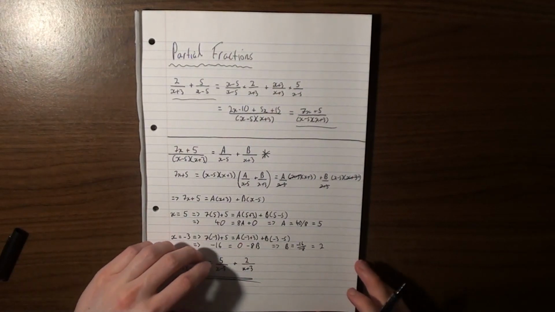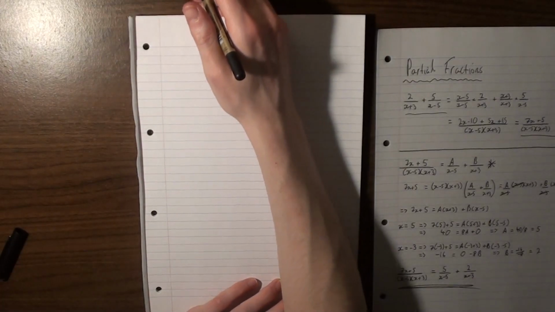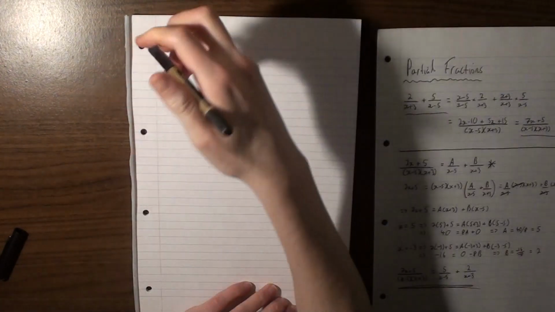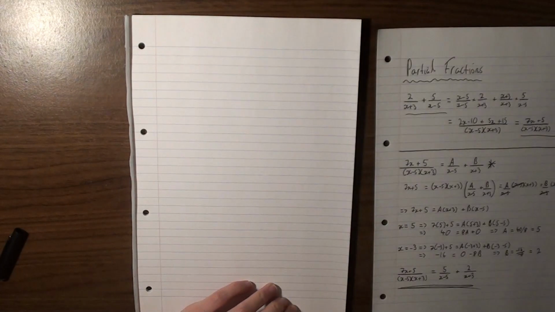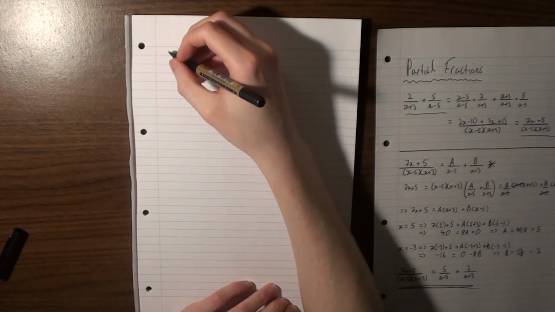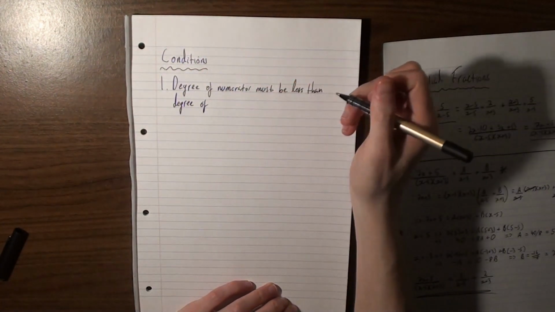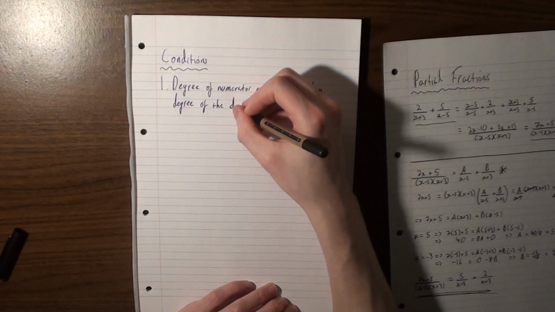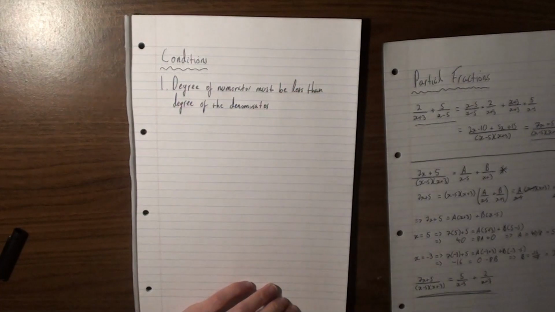Okay, so let's have a look at that. Another example. Let me have a think. Well, let's write about the conditions here. Number 1: the degree of the numerator must be less than the degree of the denominator.